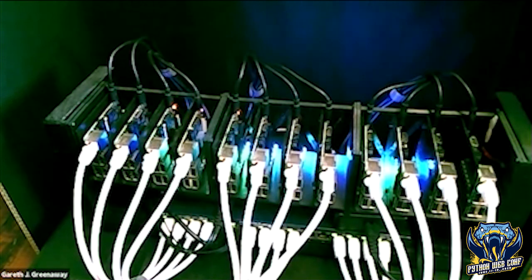Okay. So if I run a couple commands, we should see some lights come on in a second. And these are the lights that are corresponding with, and it's a little hard to see, the camera doesn't quite focus on them.